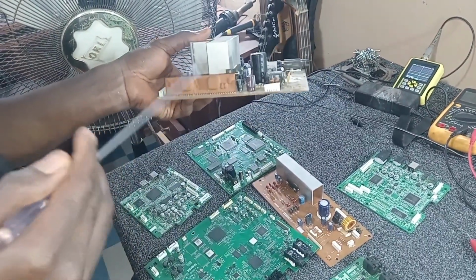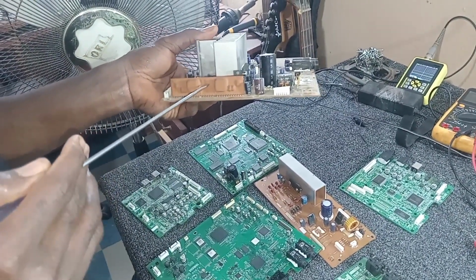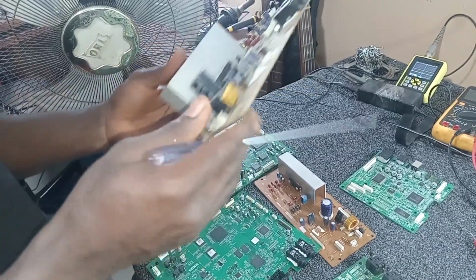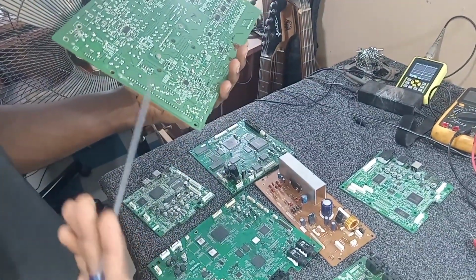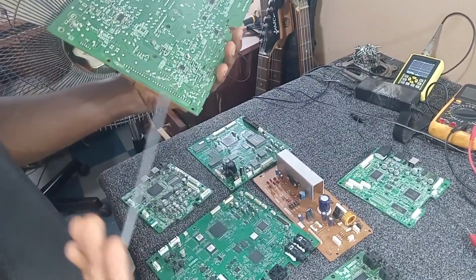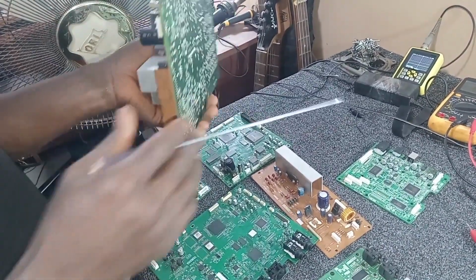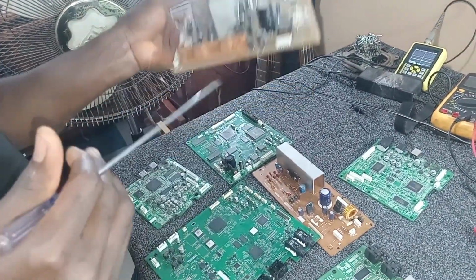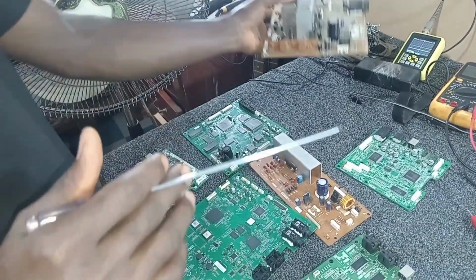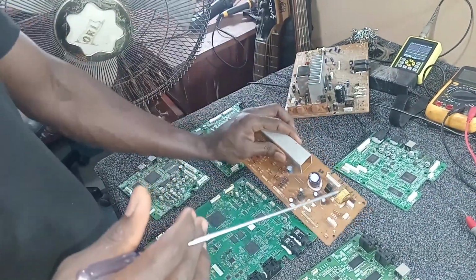For you to know that this converter is bad, you need to check whether it supplies 3.3 or 5 volts. As long as it supplies both voltages, then this component does not have an issue. This is how to test this one. The same thing is applicable to this one.